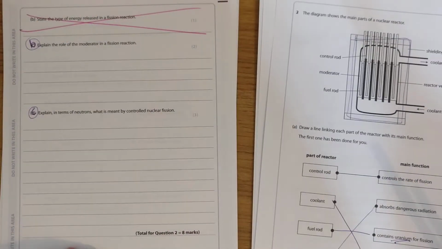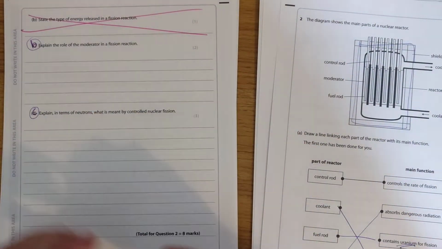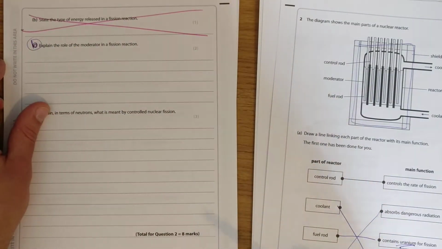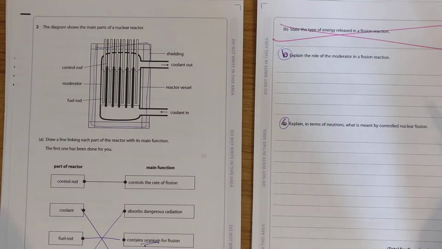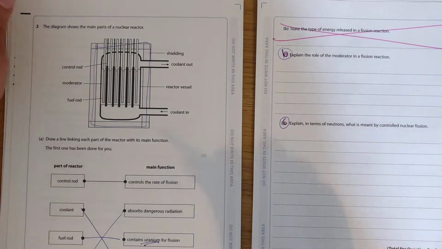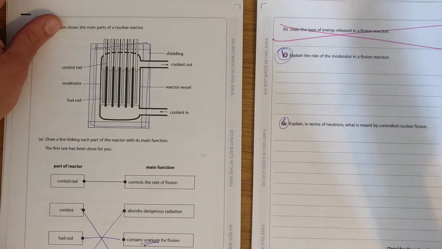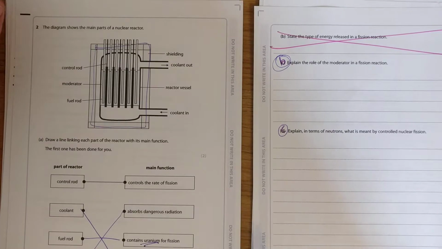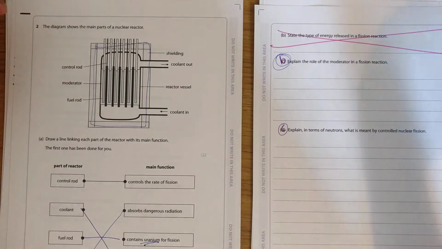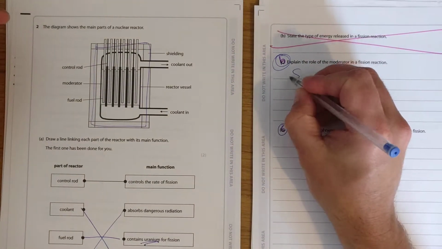For question B, I've actually got the original paper that we took this from, and what you can see is we actually removed one of the questions about energy because we haven't taught energy yet. So for part B, you had to explain what the moderator in a fission reaction actually does. But what the moderator does is it slows down neutrons.